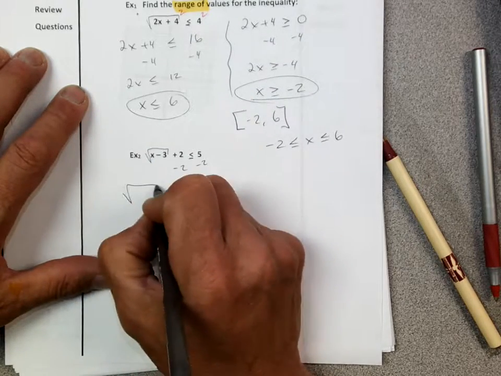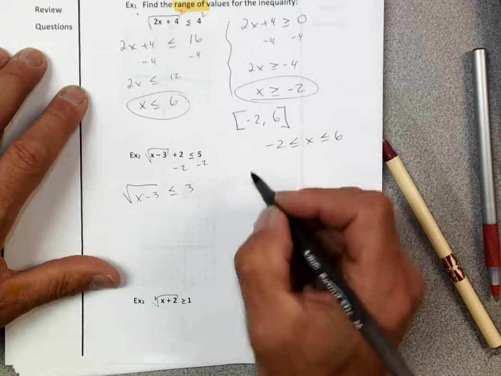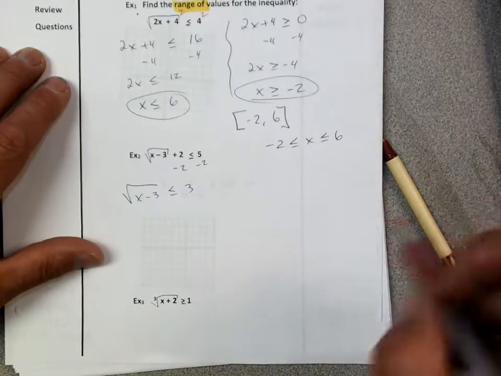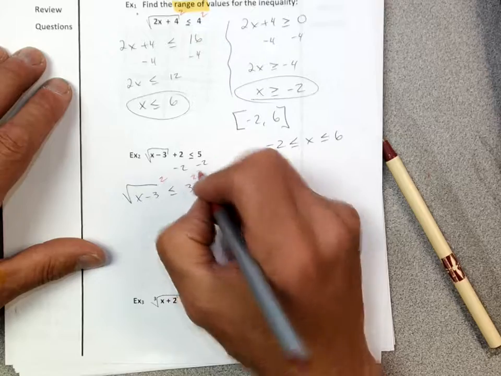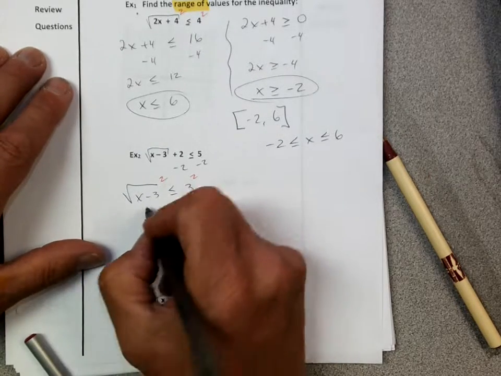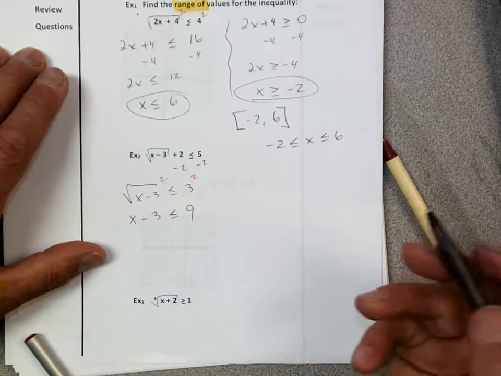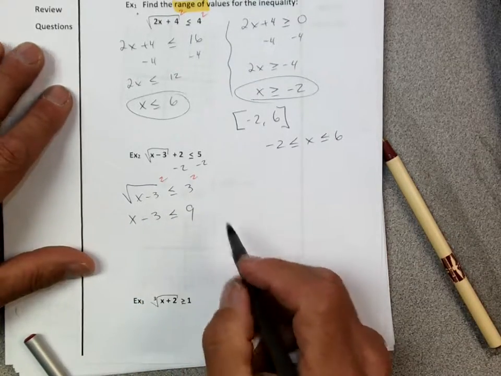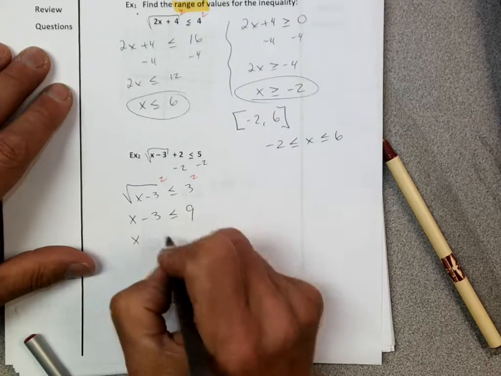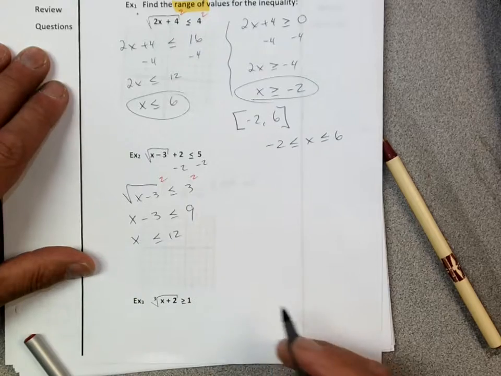I'll have the square root of x minus 3 is less than or equal to 3. And to get rid of the square root, we square both sides, and then we wind up with x minus 3 is less than or equal to 9. This isn't hard, is it? Plus 3, and if I add 3, x is going to be less than or equal to 12. That's the upper range.